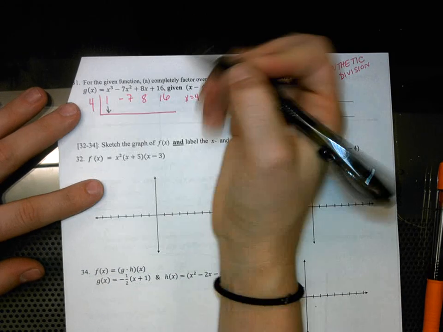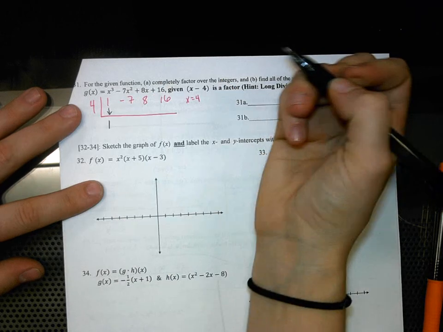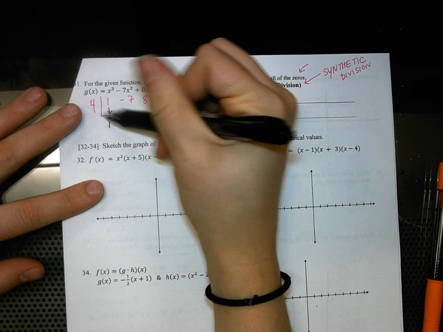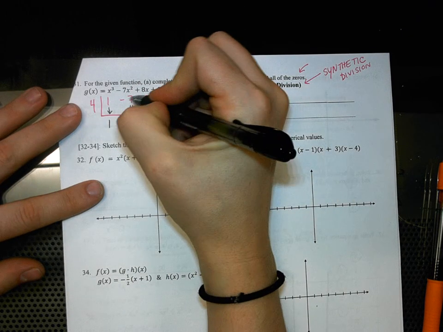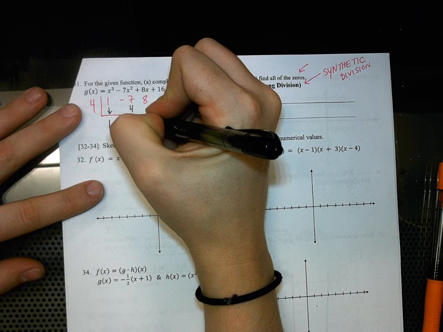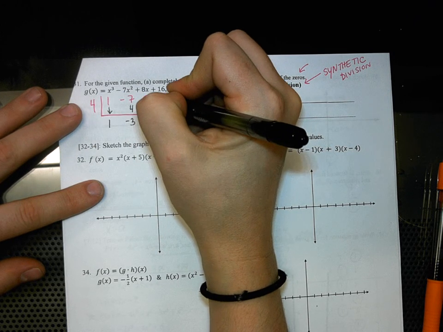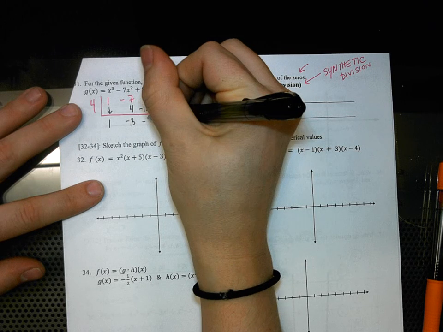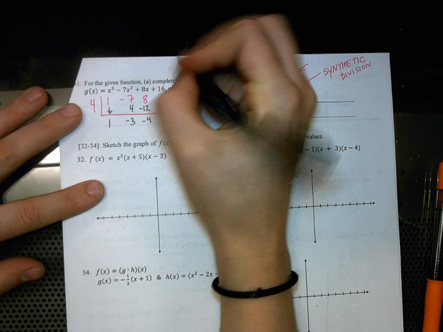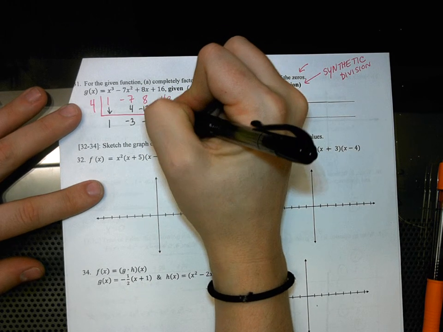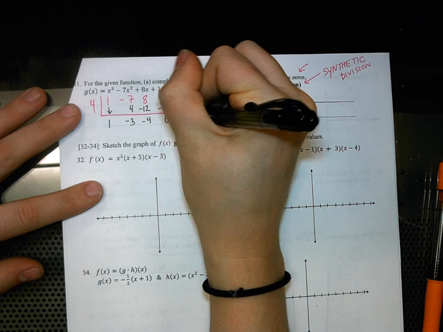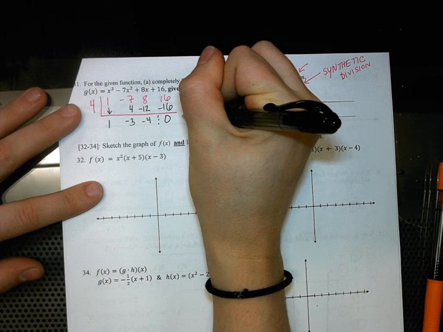Bring down the 1. 4 times 1 is 4. Negative 7 plus 4 is negative 3. 4 times negative 3 is negative 12. 8 plus negative 12 is negative 4. 4 times negative 4 is negative 16, and 16 plus negative 16 is 0, which is good. My remainder should be 0 if I'm given a factor.